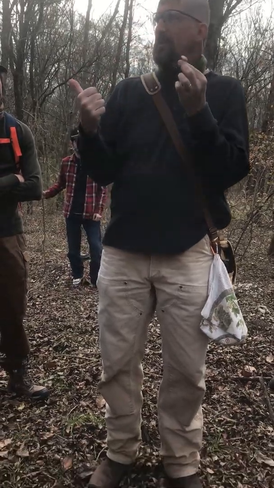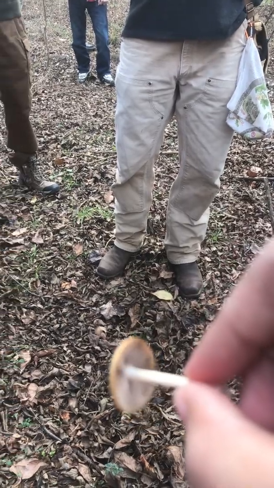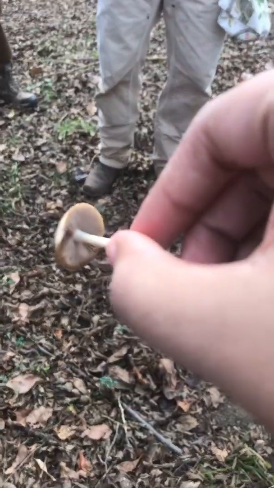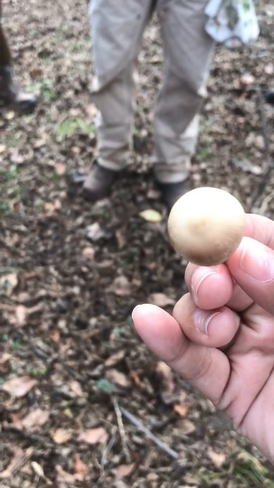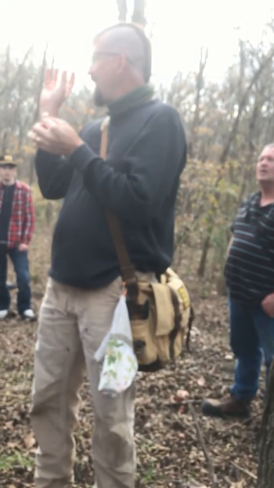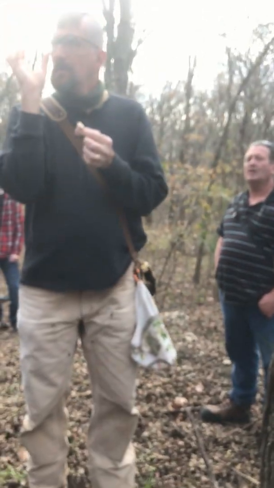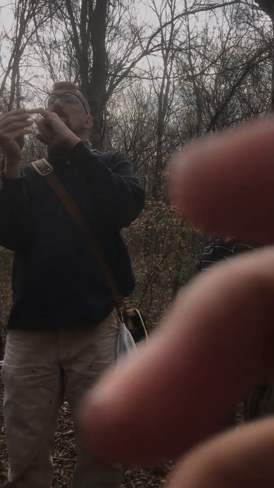Then looking at the base, we've got leaf litter stuck to it. We've got fine hairs coming off it like roots. Those are the mycelium. Other structural features: there could be a sac, like an eggshell sort of thing that it grows from, called a volva. But this has no sac. It just has the fine hairs.